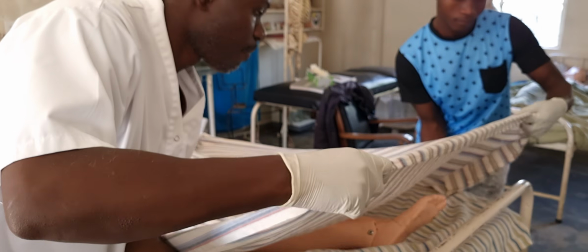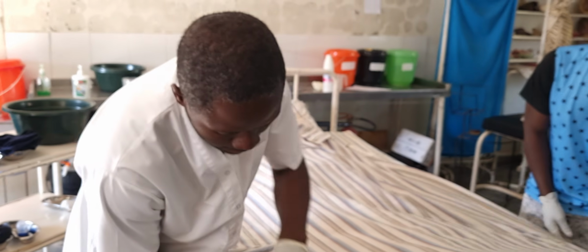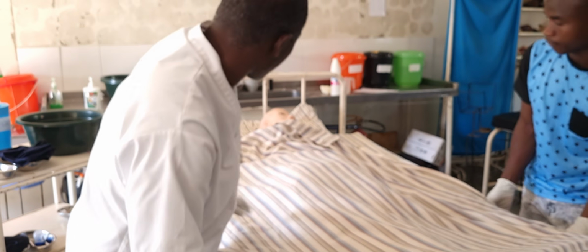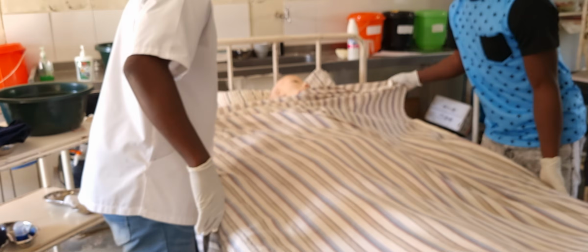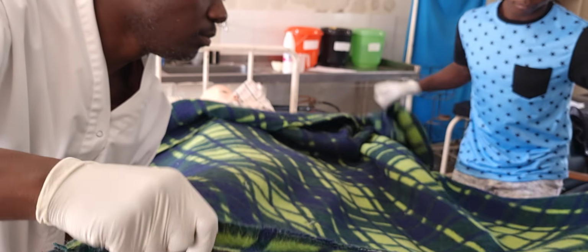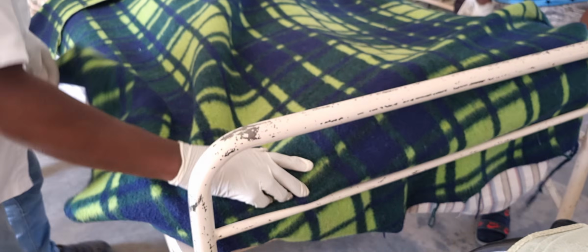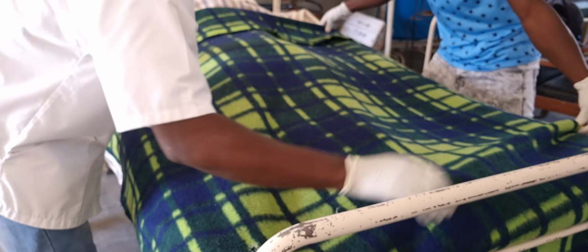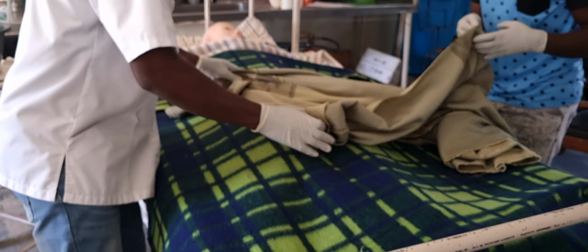You can get a new set of linen if you like. Do that. You won't have to be quick.